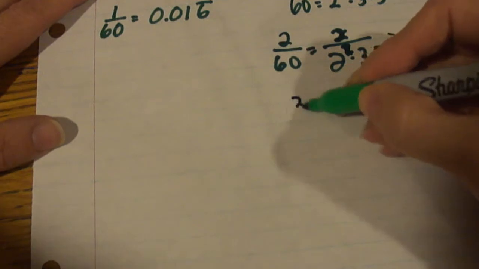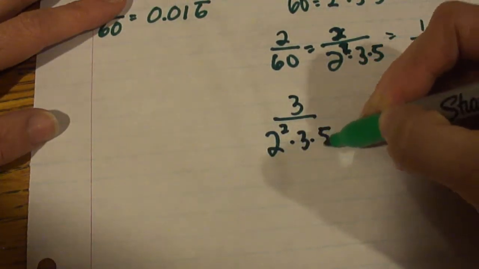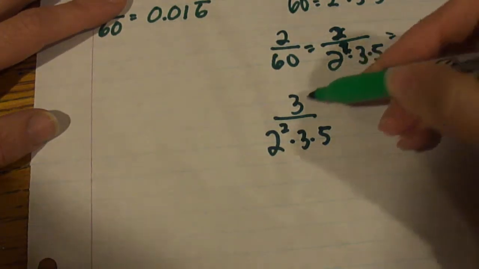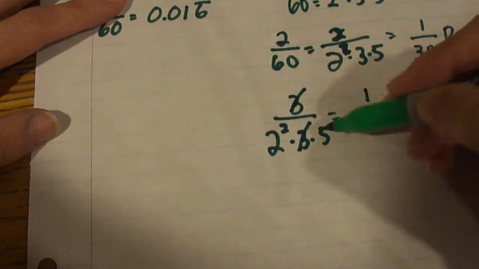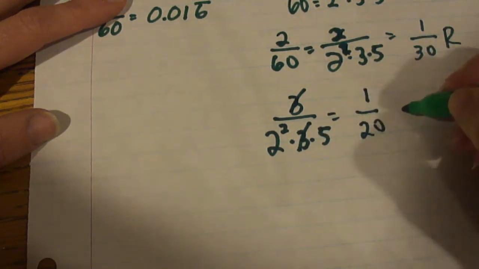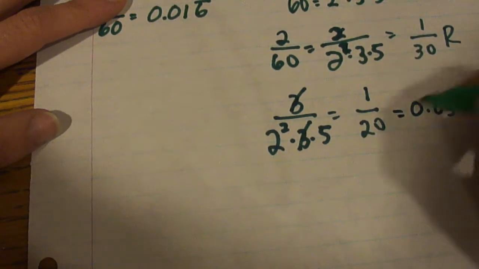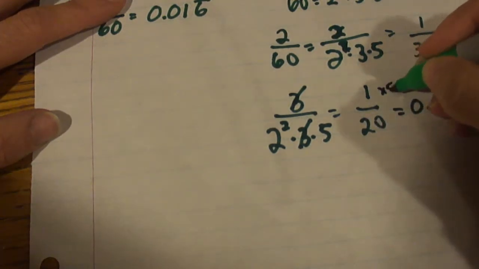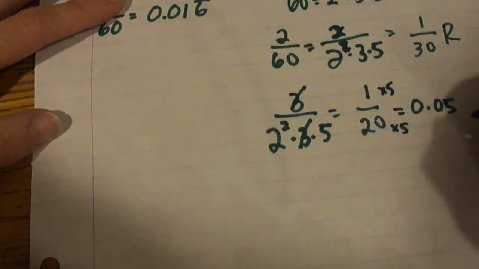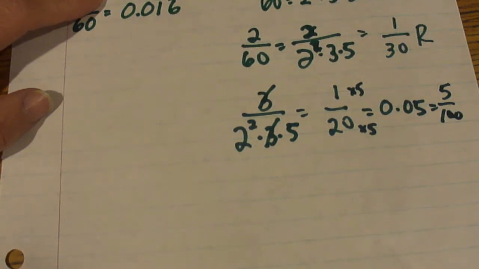However, if I looked at 3/60ths, or 3 over 2 to the second times 3 times 5, in this case that 3 does cancel out with our denominator, leaving us with 1 over 4 times 5 is 20. 1/20th, which is the same as 3/60ths, is 0.05. 20 goes into 100 5 times, so what I'm technically doing here is multiplying both of these by 5, or a form of 1. That gives me 5 out of 100. 5/100ths is 0.05.